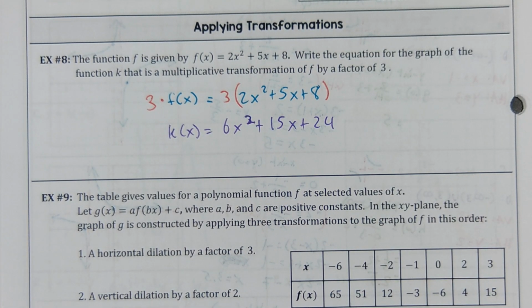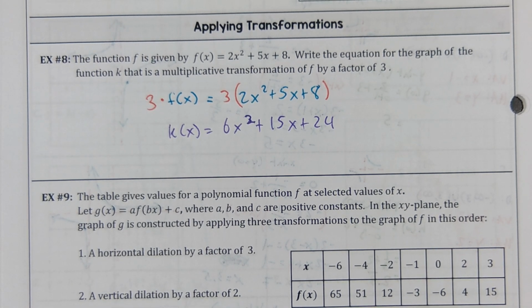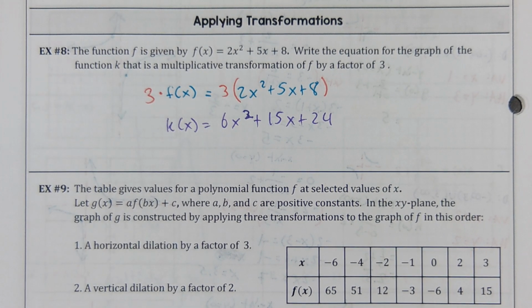Good catch, though. By the way, changing an exponent is not a transformation. It's just an oopsie. No, changing an exponent is never a transformation. So that should never happen. Changing an exponent changes the curvature. So it creates more maxima and minima, and it's not a transformation. Not at all. But that's it. So instead of saying a multiplicative transformation by a factor of 3, they could have said vertical dilation factor 3. It's just words. As long as you know they mean the same thing, you're in good shape.